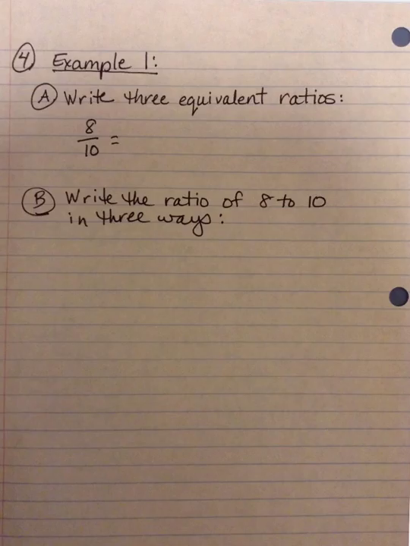Okay, so there are a couple of things you're going to be asked to do. And so I'm going to give you an example. We'll call this example 1. We'll put this in box 4. And there are going to be 2 different kinds of questions you may be asked when being asked to compare ratios. The first one for A says write 3 equivalent ratios. If they ask you to write equivalent ratios, they're asking you to either multiply or divide by the same number to get equivalent ratios. So in order to do that, I can say 8/10.